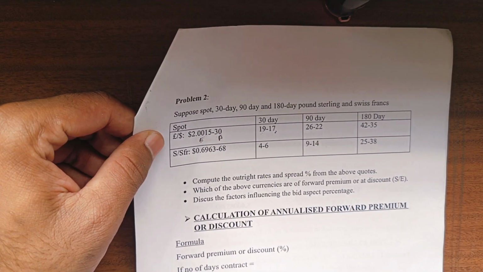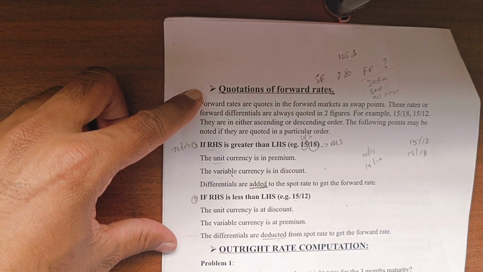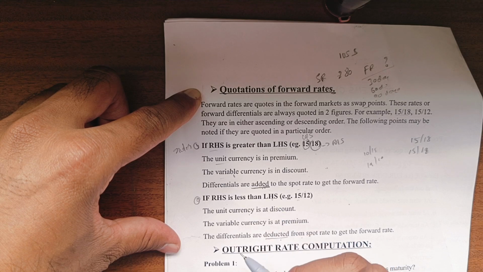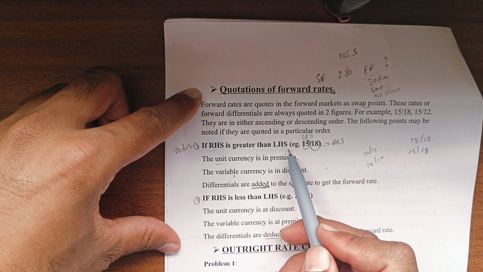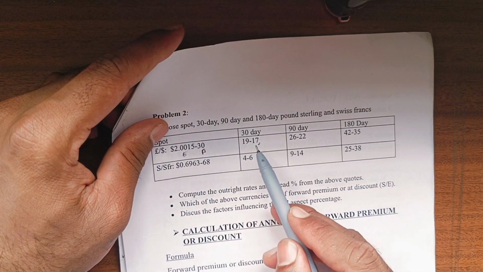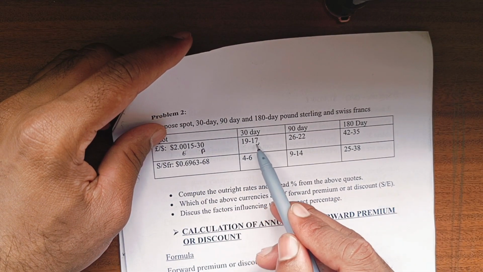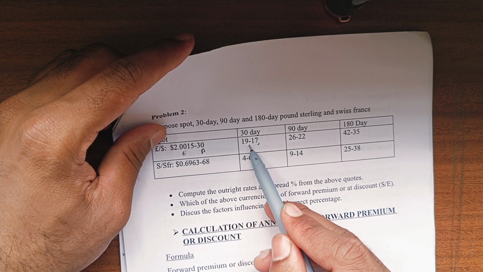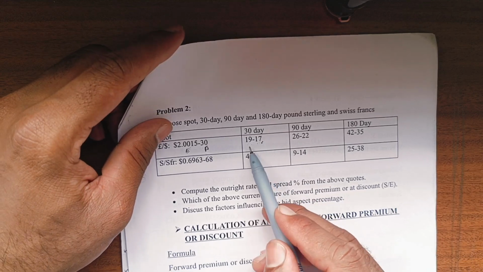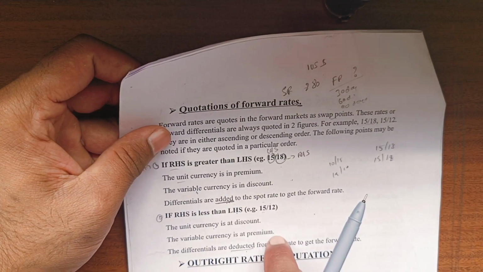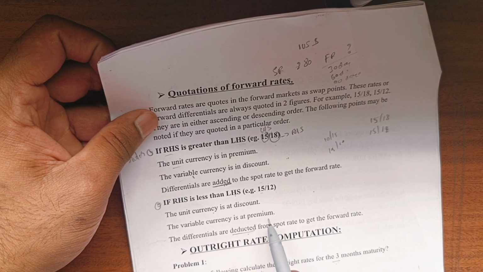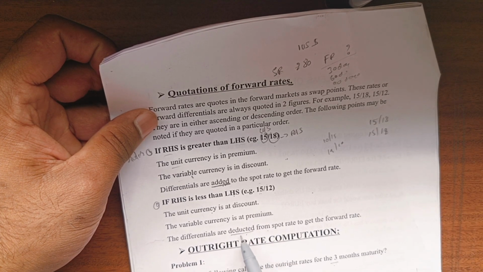what is the rule? Here there is a rule. If LHS is greater, this rule. If RHS is greater, this rule. Hope you can understand this one. What you need to do, you need to verify swap points, whichever is greater, whether RHS is greater or LHS is greater. In 30 days swap points, LHS is greater, that is 19 is greater. If LHS is greater, this rule follows. The unit currency is at discount, the variable currency is at premium, and differential are deducted.